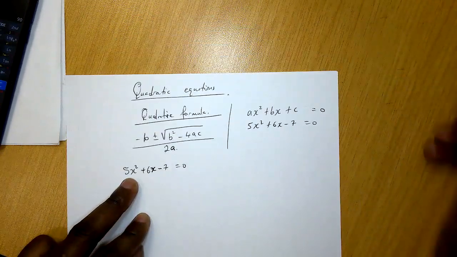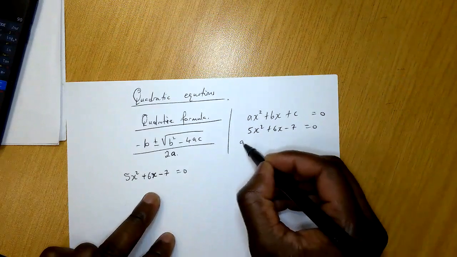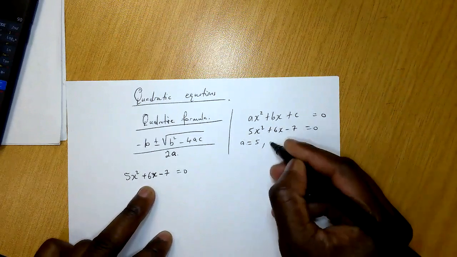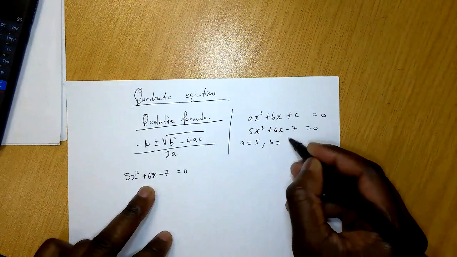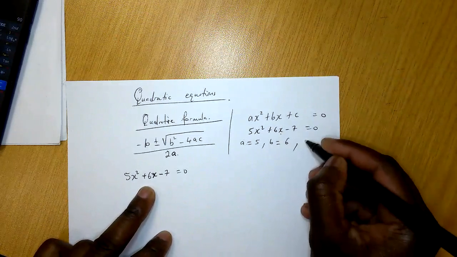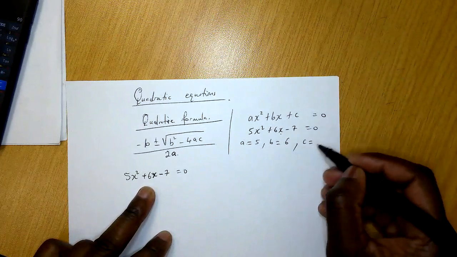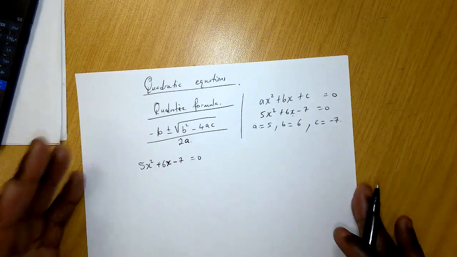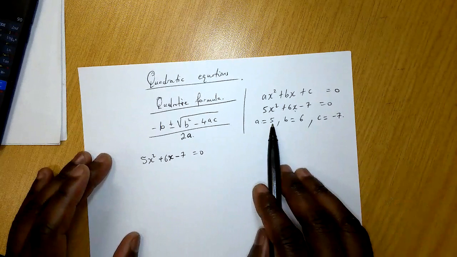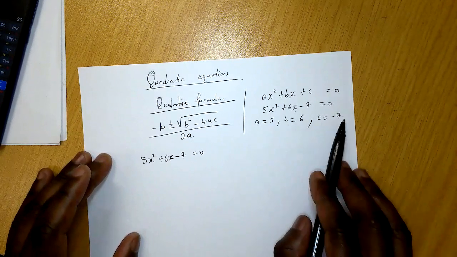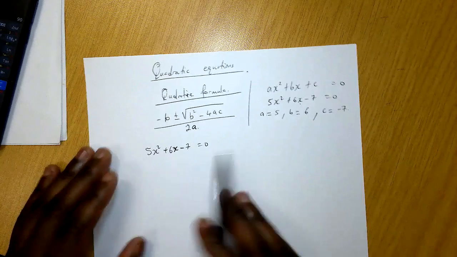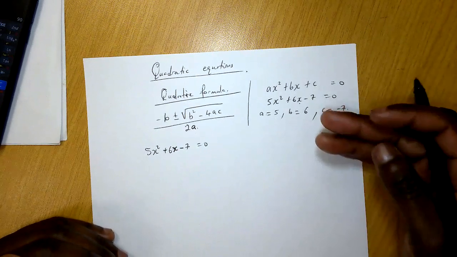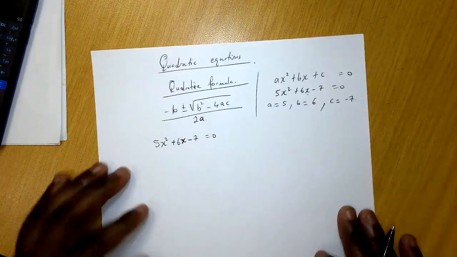it means that our a is equal to 5, the coefficient of x squared. Then b is the coefficient of x, so it's going to be 6. Then c is the last number there, so c in this case is equal to negative 7. That's how you must understand it. So a is equal to 5, b is equal to 6, and c is equal to negative 7. From the expression that you have, you must always first write down the value of a, the value of b, and the value of c. Then you can try to solve your equation.